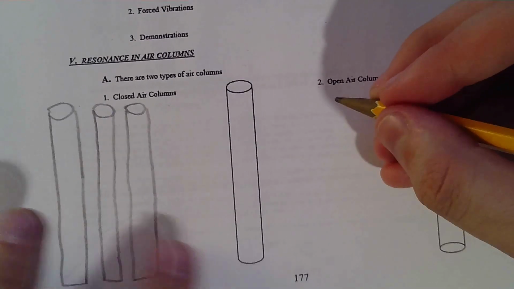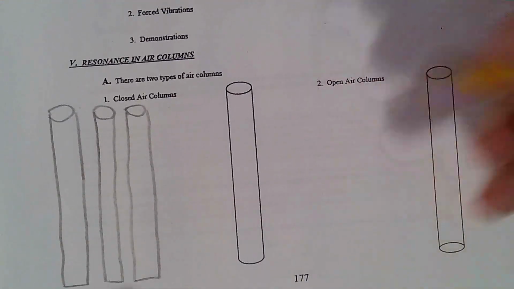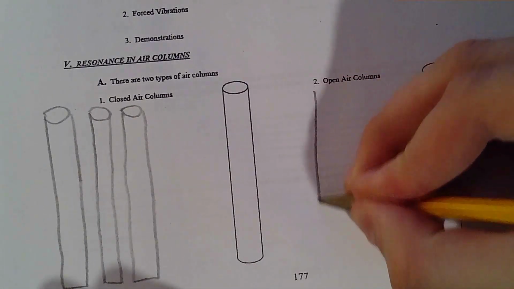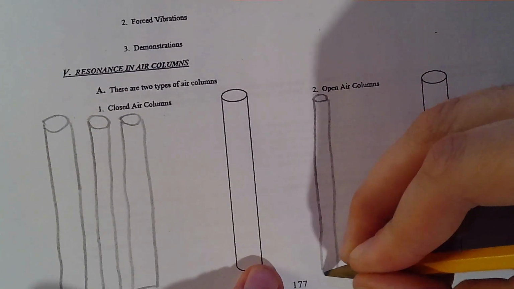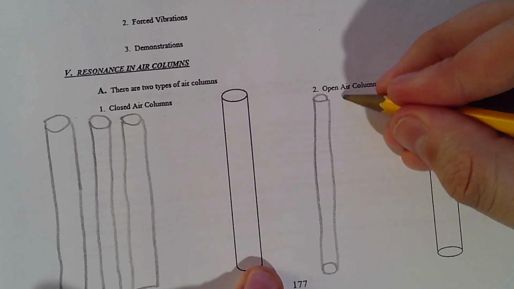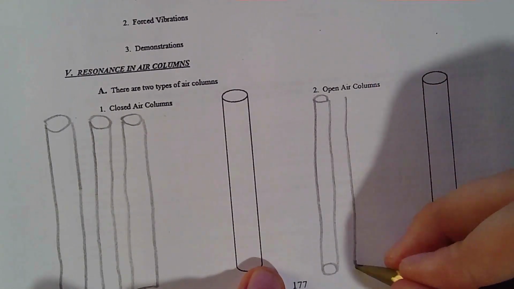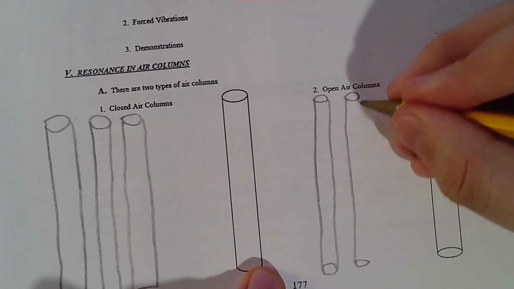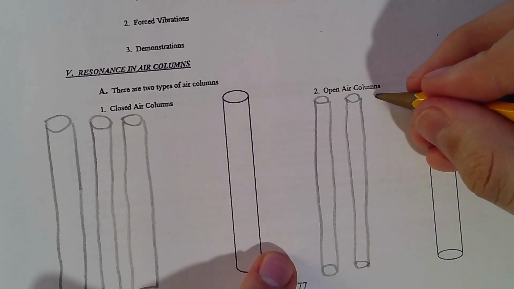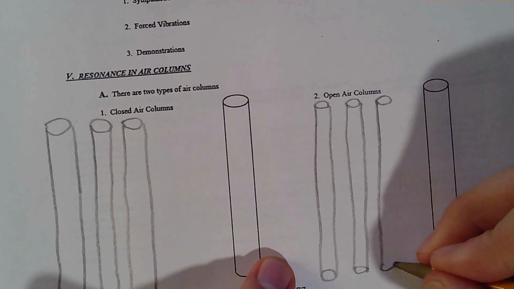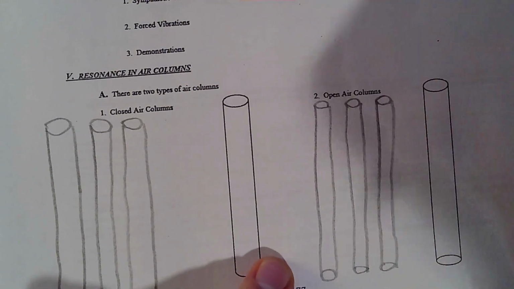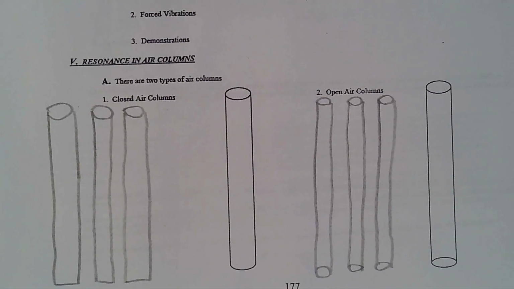Let's draw 4. 1, 2, 3, 4 closed, and let's draw 4 open. Okay, cool. So we have our closed and open air columns.